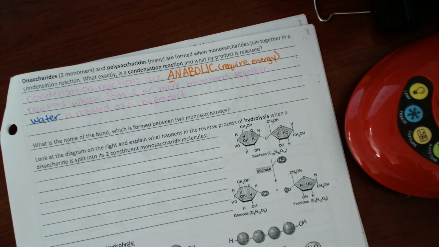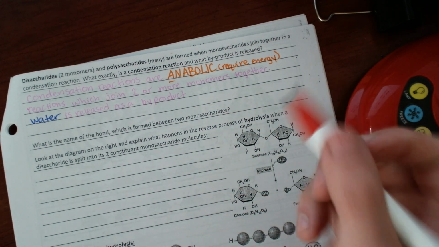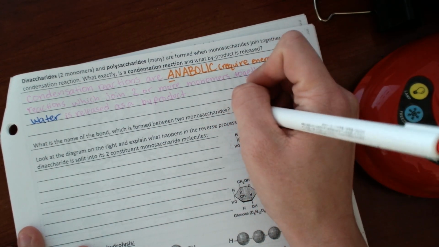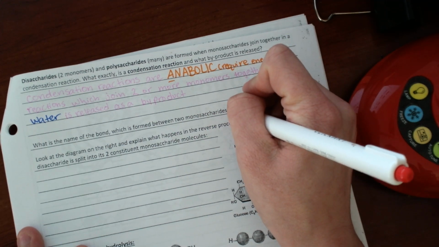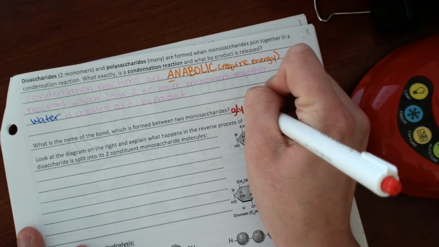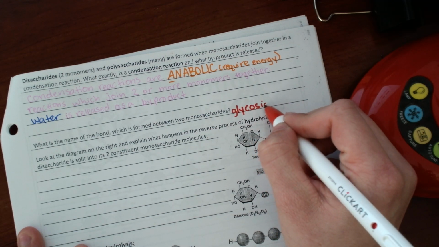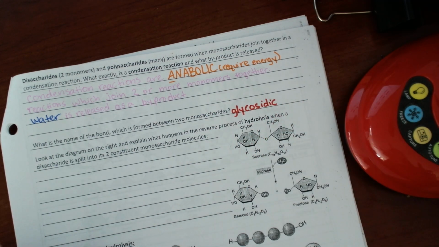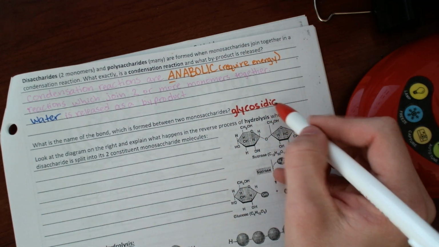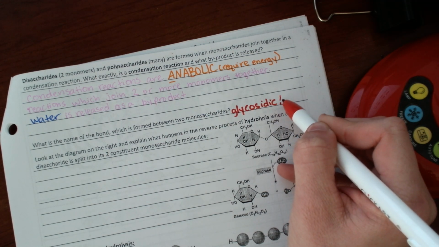I'm just now realizing that that color is really hard to see. Oh well, it's too late. I've already done it. I'll pick a different color for the bond type. And so, what is the name of the bond that's formed between 2 monosaccharides? It is a glycosidic bond. Woo!